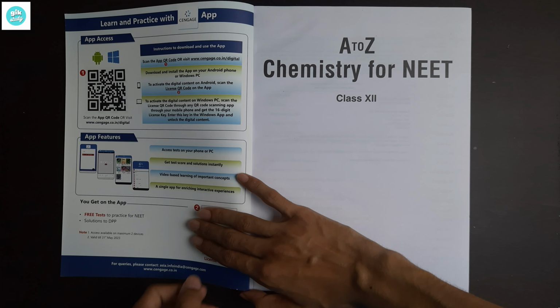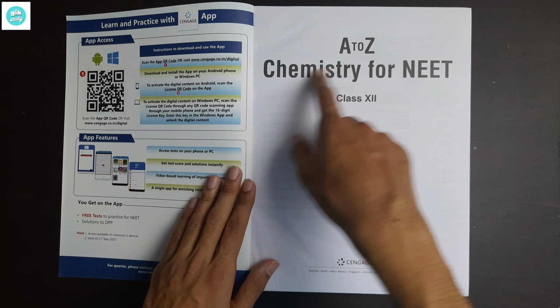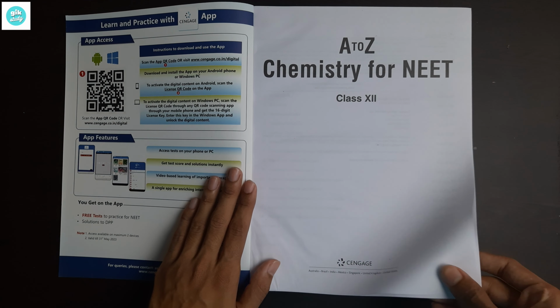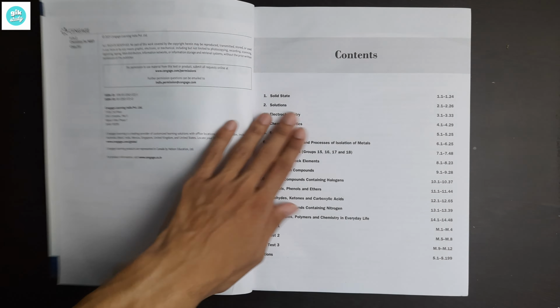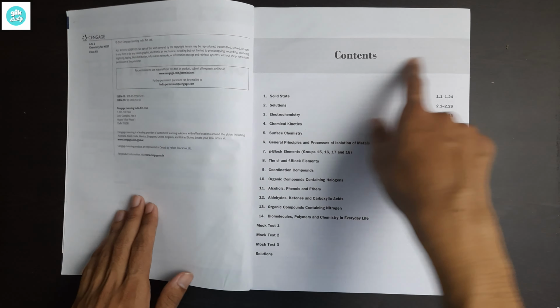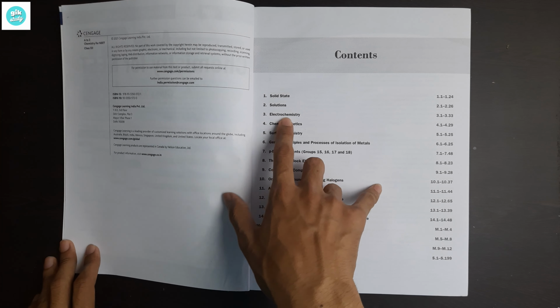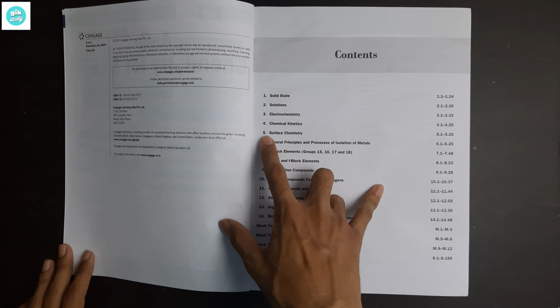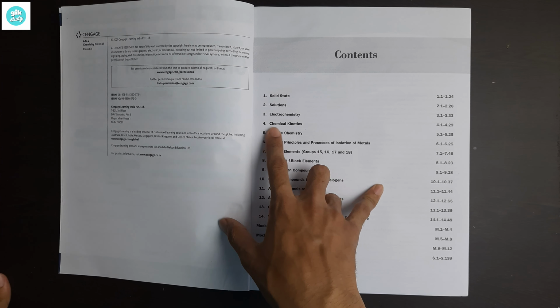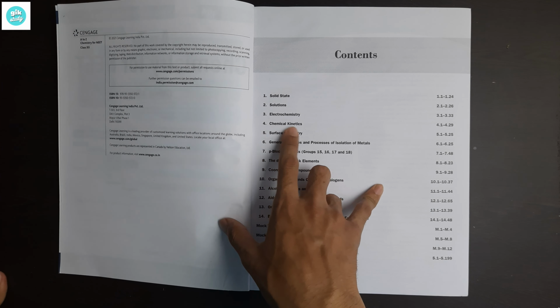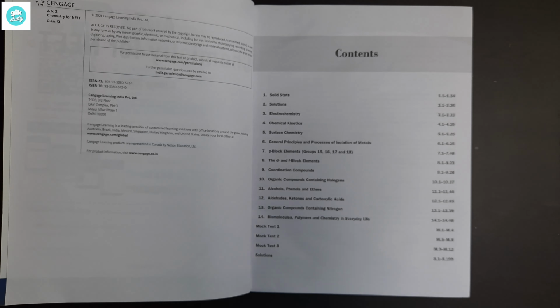Now here you can see A to Z chemistry for NEET class 12. Now contents. First chapter solid state, second is solutions, third is electrochemistry, fourth chapter chemical kinetics. Now here's the contents.